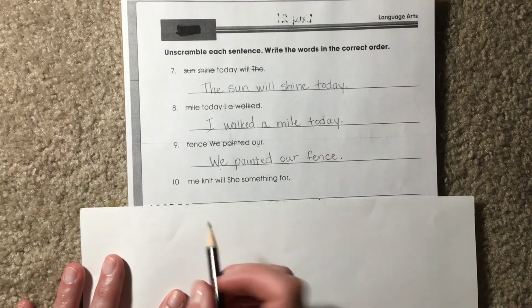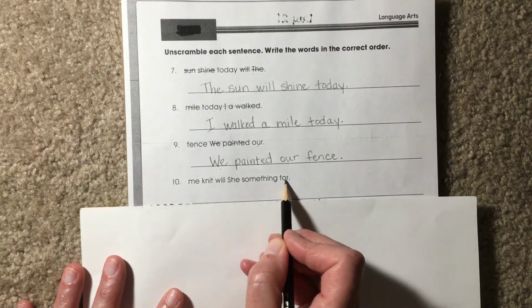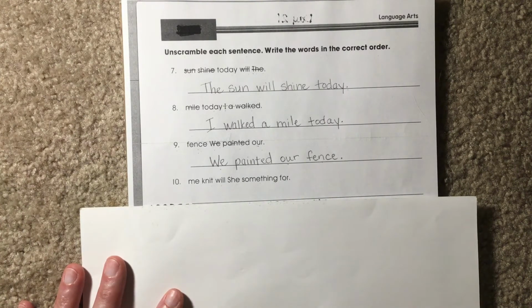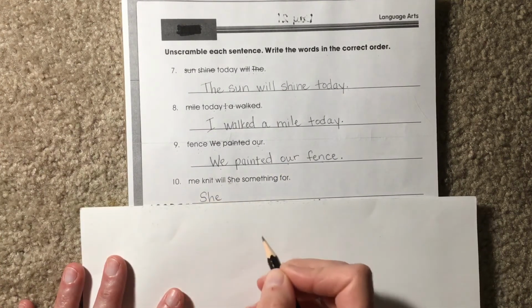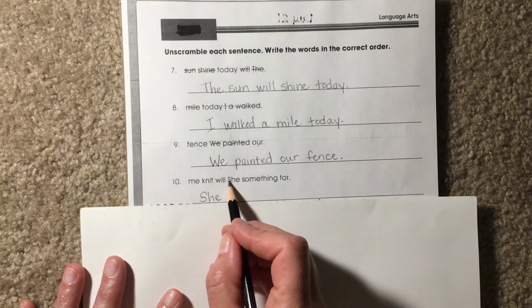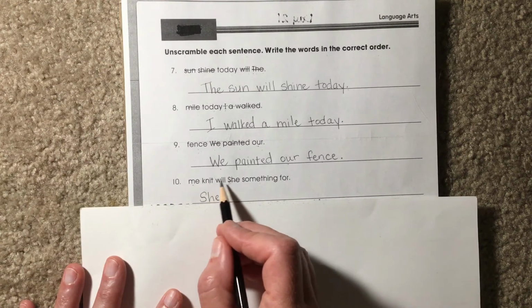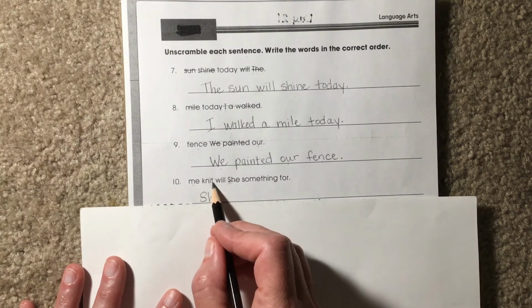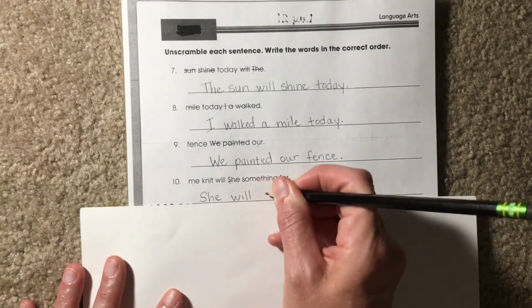Good. One more, number 10. Me, knit, will, she, something, for. Doesn't make sense. Let's put those words in order. I'll start with she because it is capitalized and it gives me a clue that it's the first word in the sentence. She, me, she knit, will, or she will knit. That makes sense. She will knit.